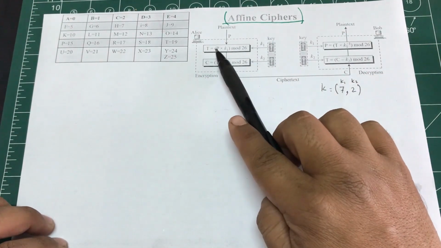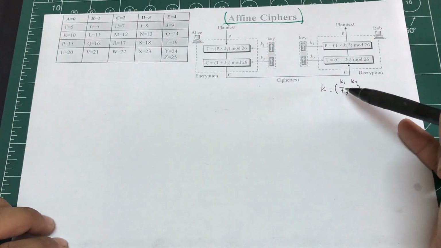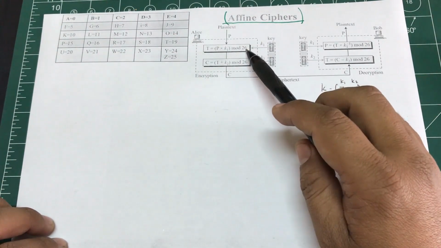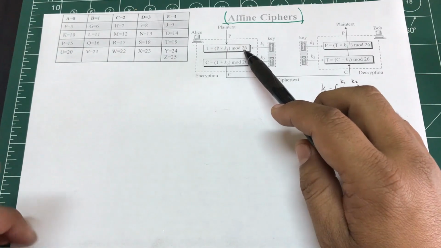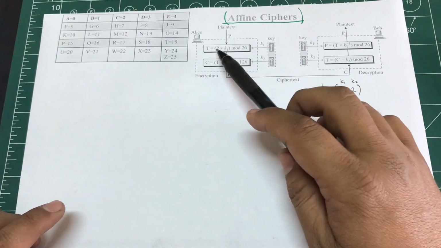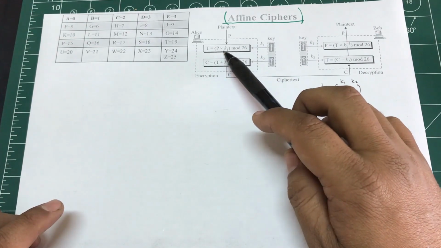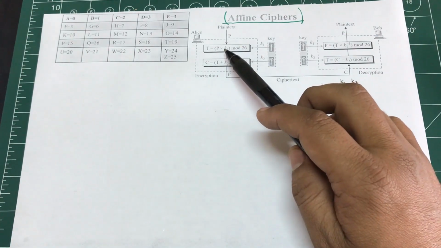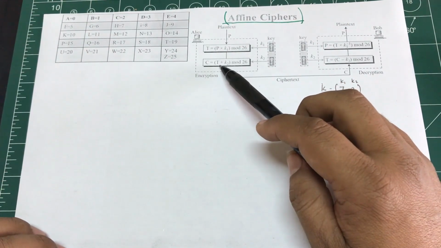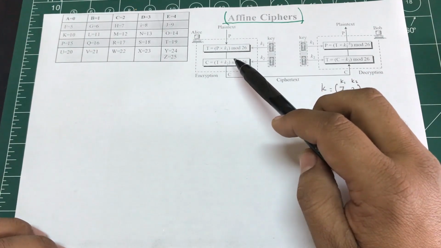So what it will do is take your plain text, which is your message, multiply it by K1, and take a mod with 26. After that, it will take whatever you have gotten using K1 and encrypt it again using K2, taking a mod with 26. That would become your ciphertext.